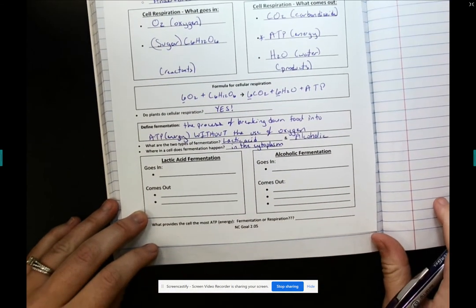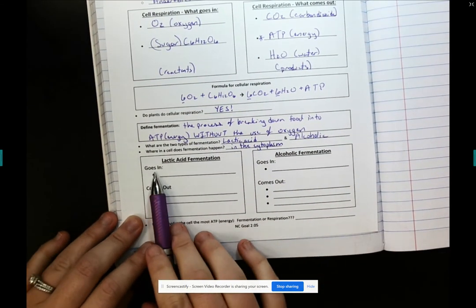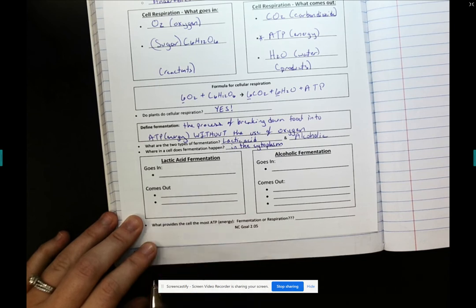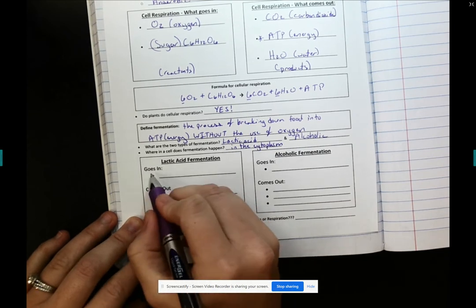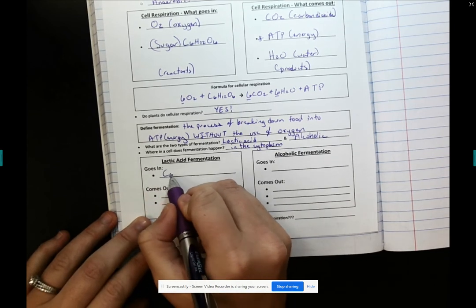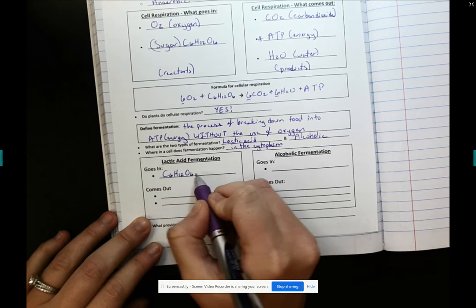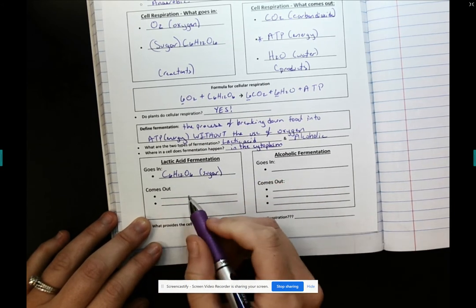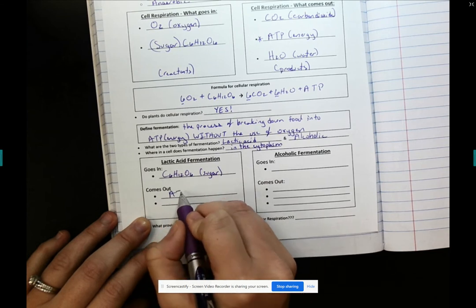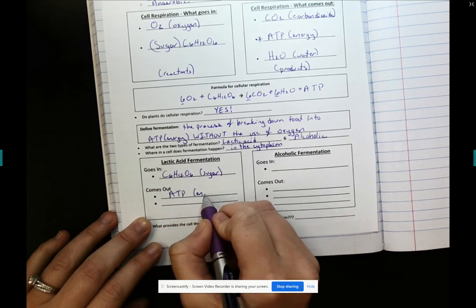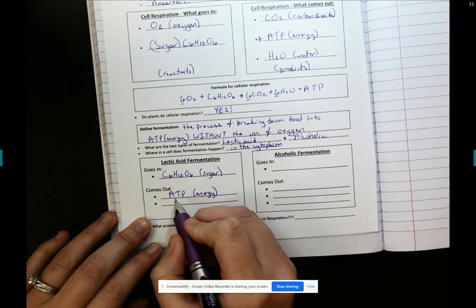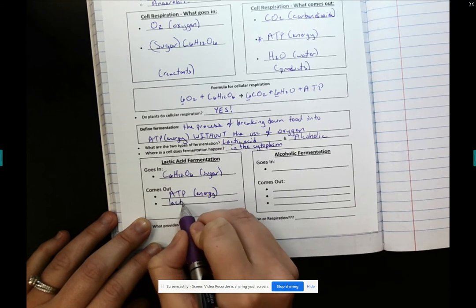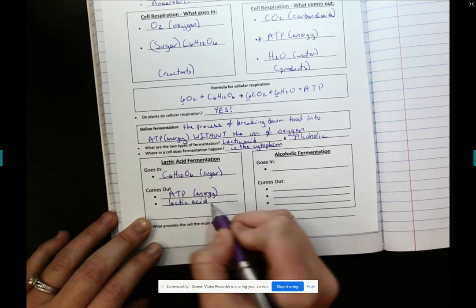Now, as far as our reactants and products for lactic acid fermentation, what we need is sugar. That has to go in. What comes out is ATP energy, and also a waste product called lactic acid.